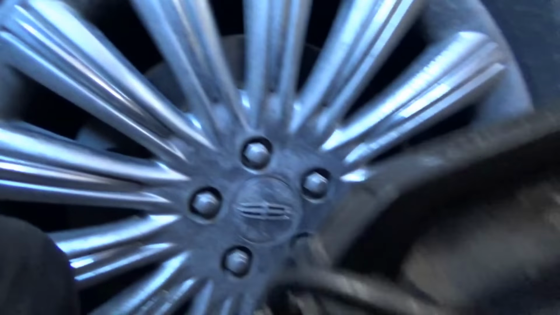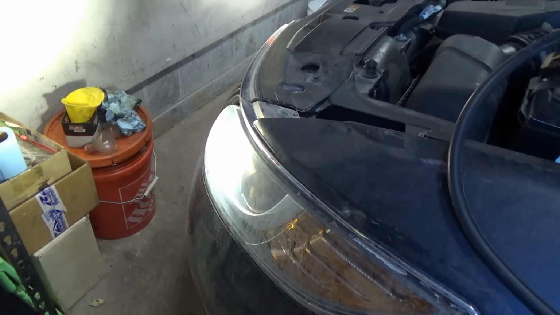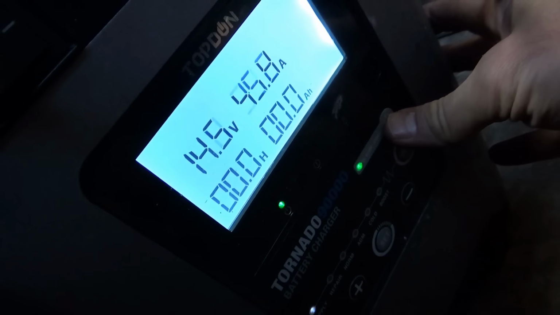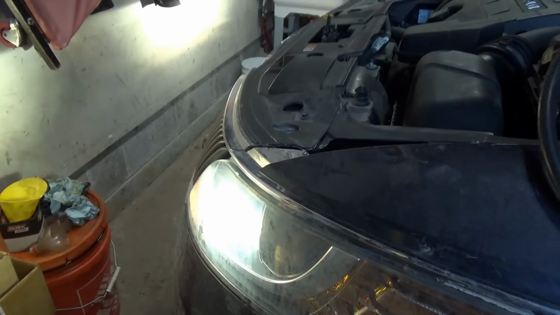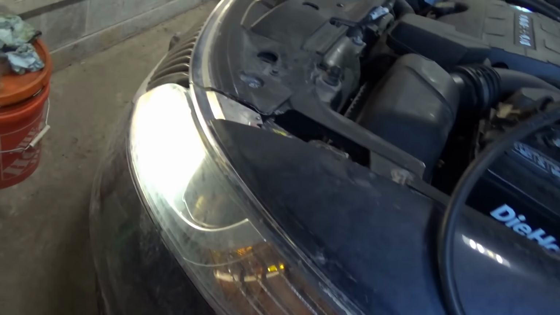If we turn the charger down to 13.5, it'll blink normally, which is crazy. Here, I'll just shut it off. Totally normal. Turn it back on. See? Now it's changing. Is that something wrong with the BCM? That's pretty crazy, huh?